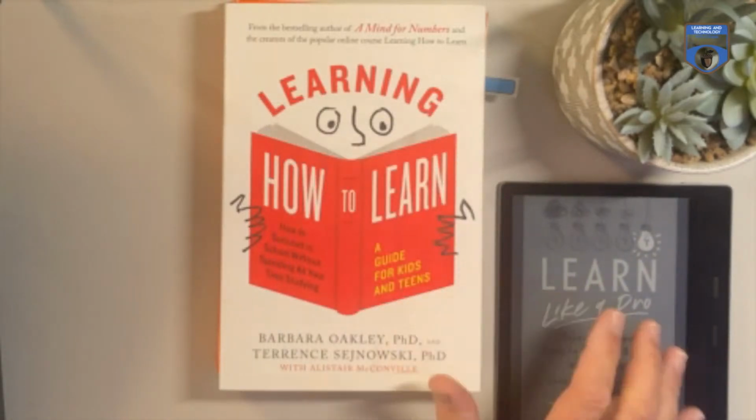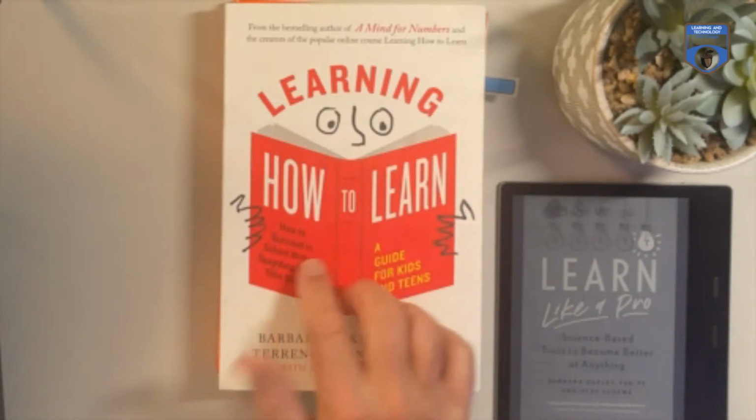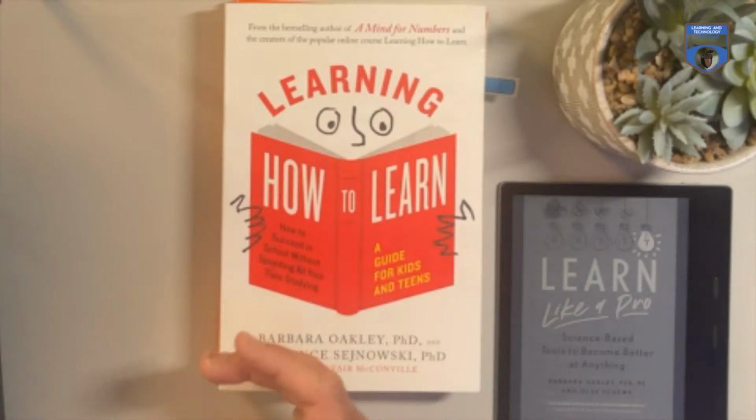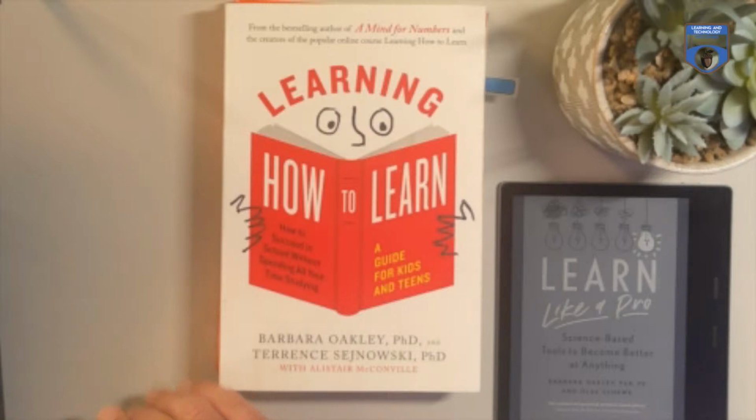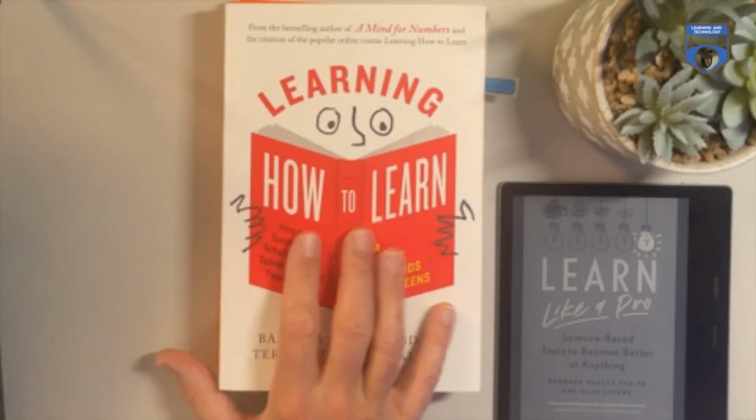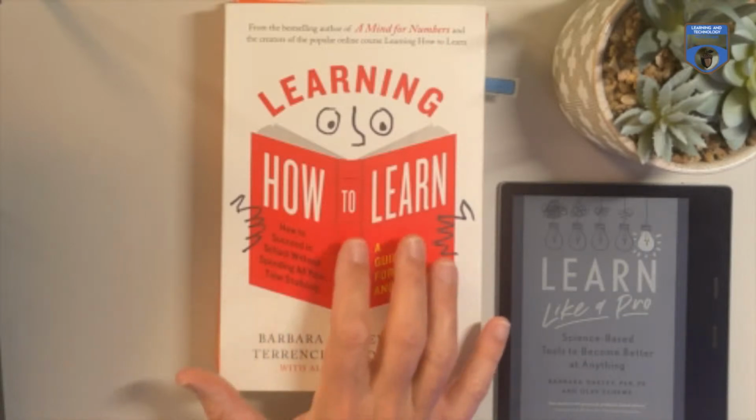But both of these books, Learn Like a Pro and Learning How to Learn, are books that I really, really think should almost be given away to all students for free, but obviously that's not the case. But I do really recommend these for setting students up for success.